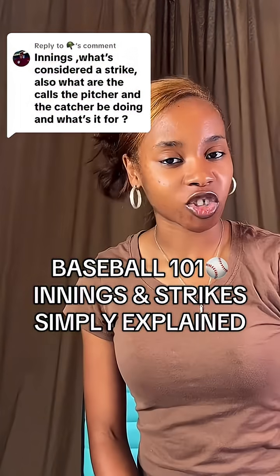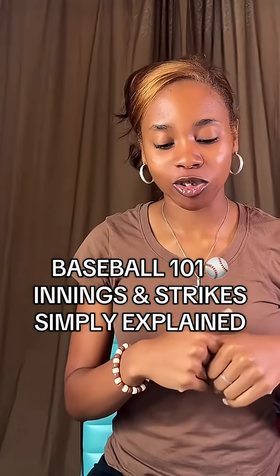Talk about innings and strikes in baseball. We're going back to the fundamentals. Usually I explain advanced stats for people who know baseball but want to know more. There's nothing wrong with going back to the basics and learning about that for new fans. It's never too late to get started and learn the game and why it's so special and fun to watch. So we're going to get to it.